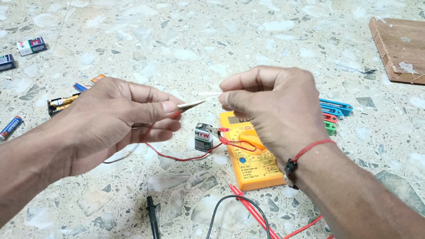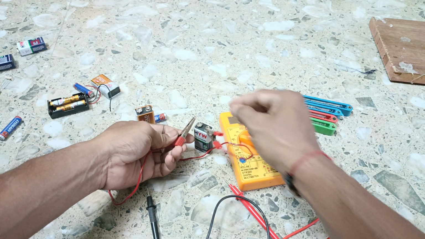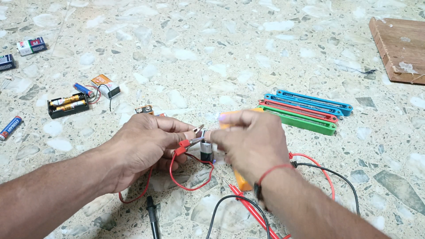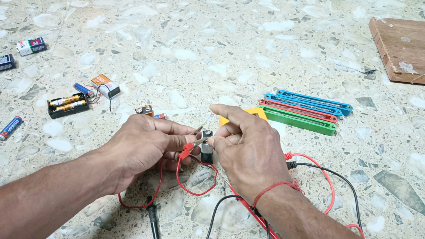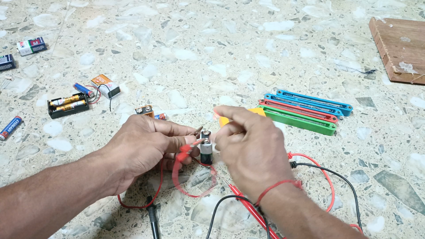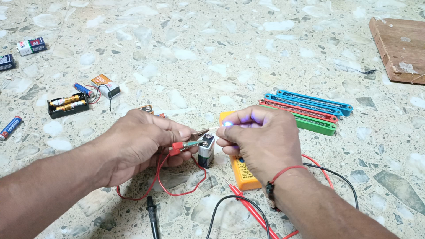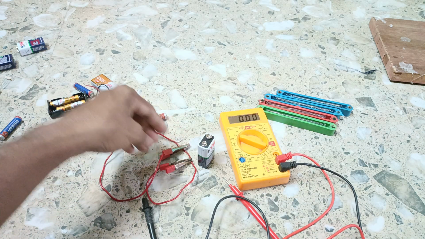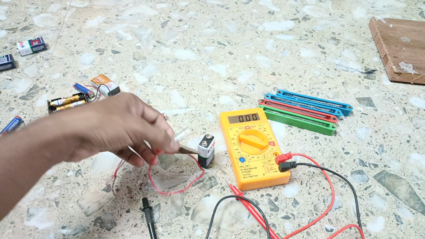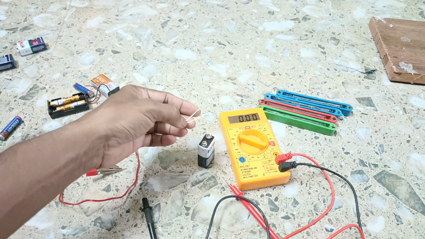And we put it with the positive terminal, and you see it is glowing, right? That means the wire is in perfect condition, and that's why you have checked that it is continuous. It is the continuity test. You have checked it. That means this wire is in perfect condition, and you can see that it is glowing.